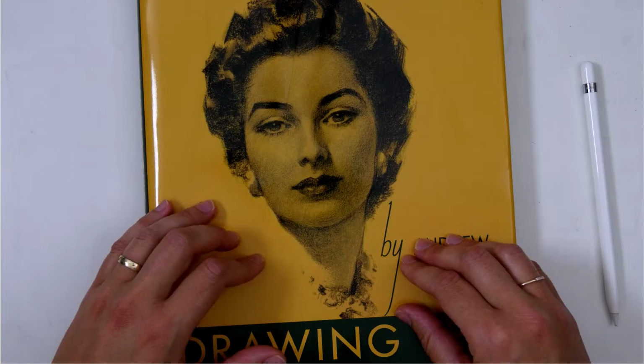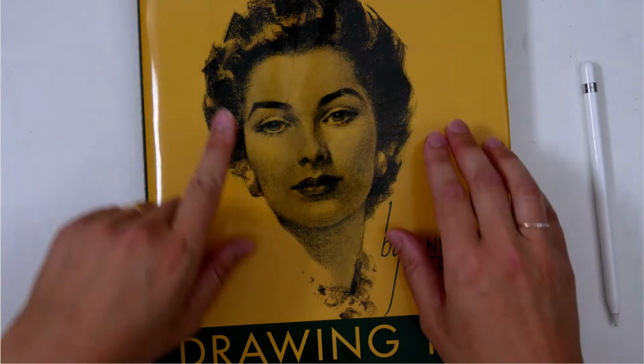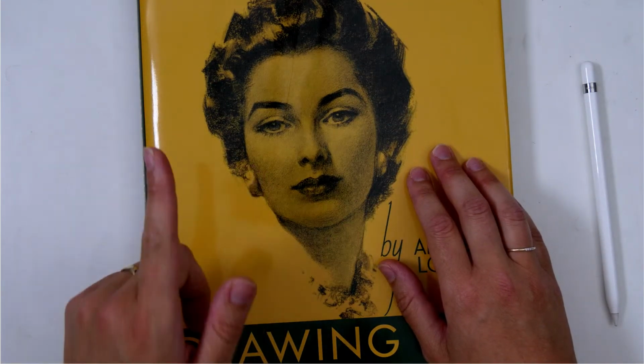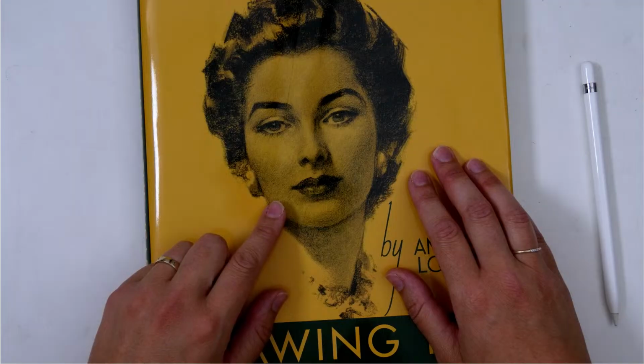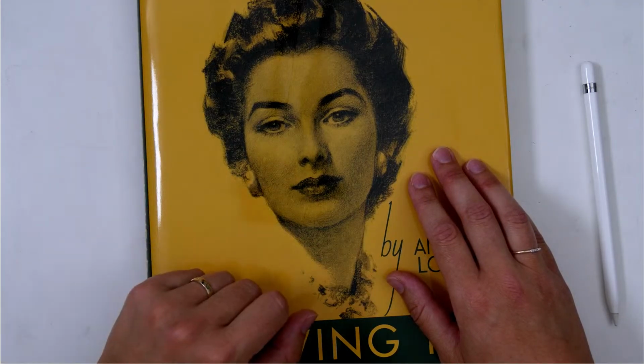Could you restate the app name? Yeah, I will get to that in a moment. It's called Procreate. The drawing app I use on the iPad is called Procreate.